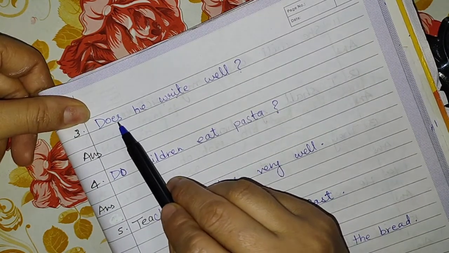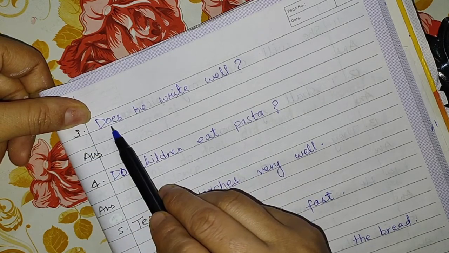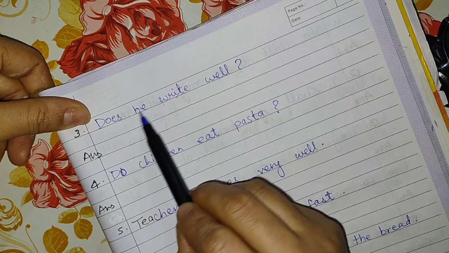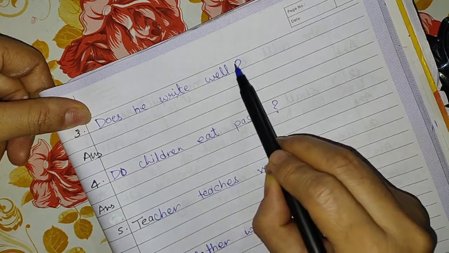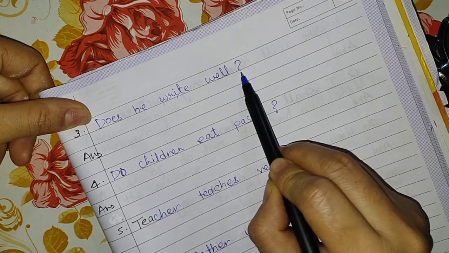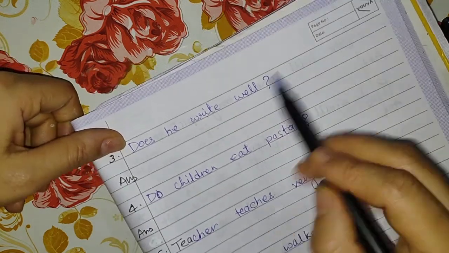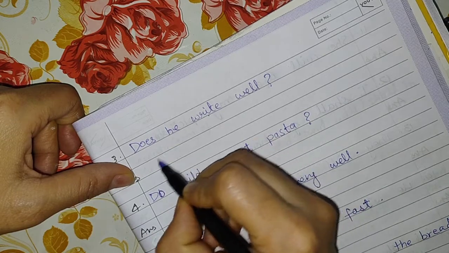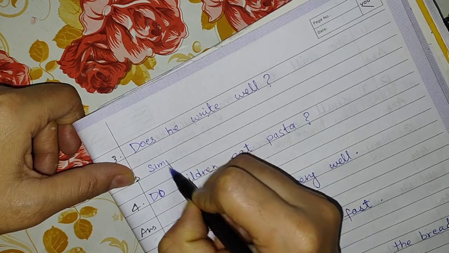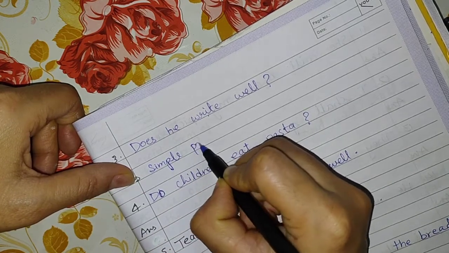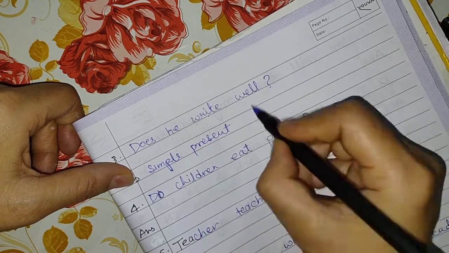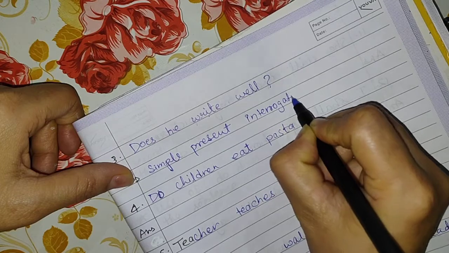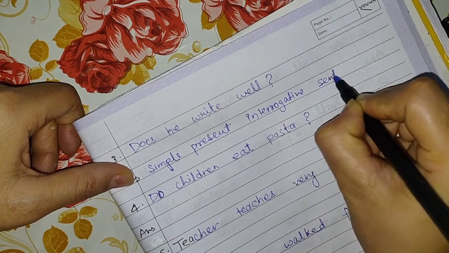When does is written in the first place, or you can say before the subject, and a question mark is also there, that means it is an interrogative sentence. So this is your simple present interrogative sentence.